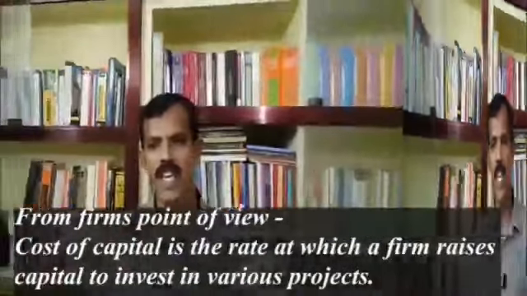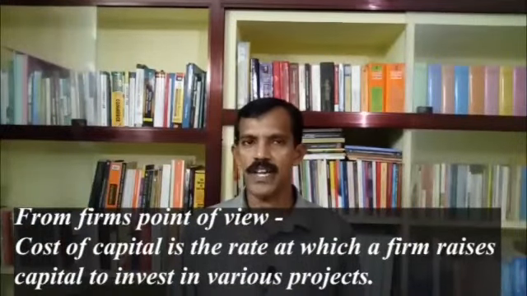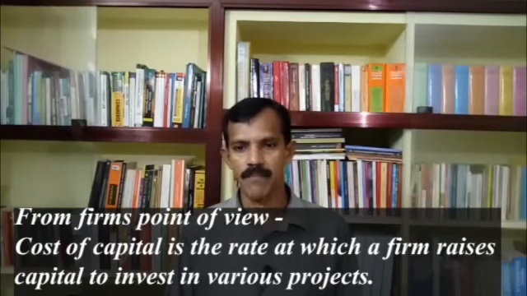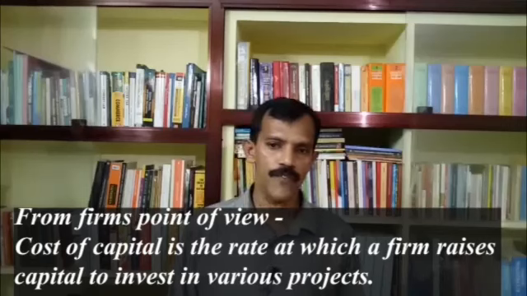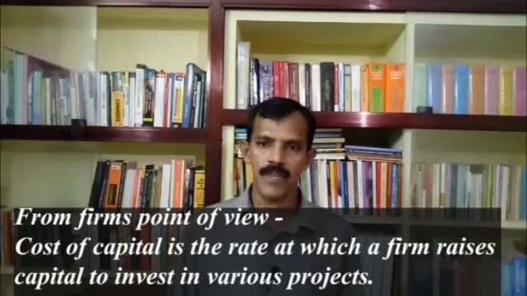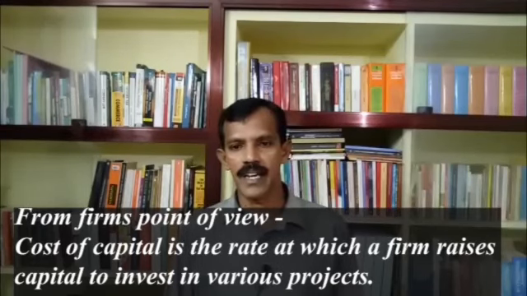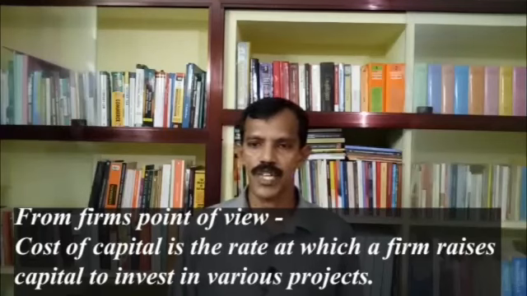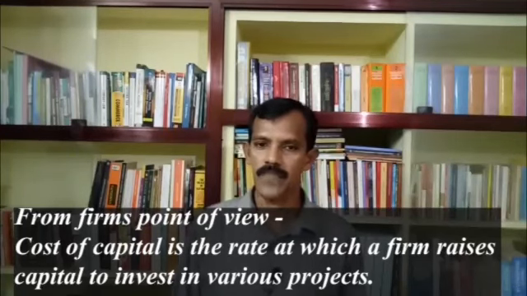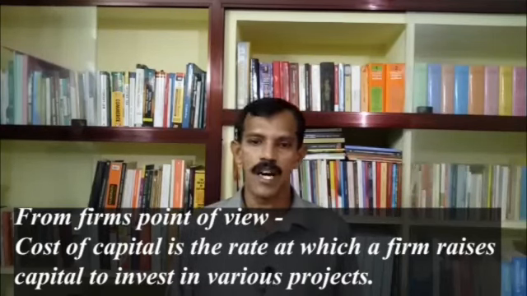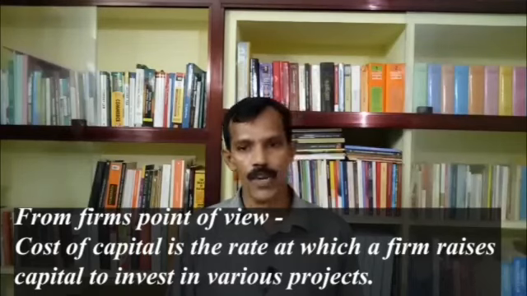Then we can define this cost of capital from the point of view of the firm and from the point of view of the investor. From the point of view of our firm, the cost of capital is the rate at which a firm raises capital to invest in various projects. I repeat, from the point of view of the firm, cost of capital is the rate at which the firm raises capital to invest in various projects.